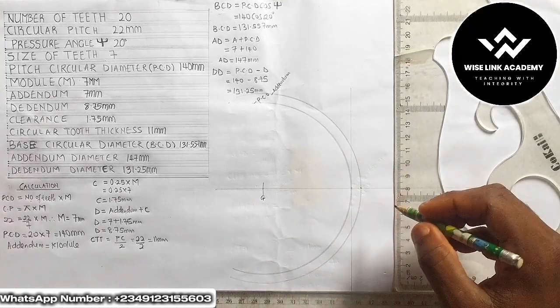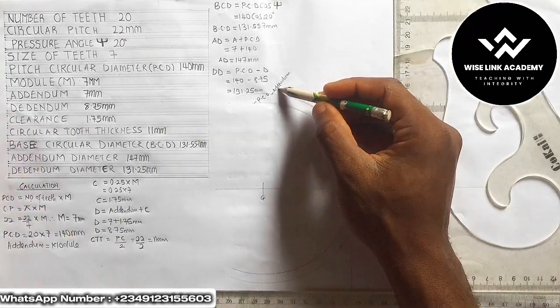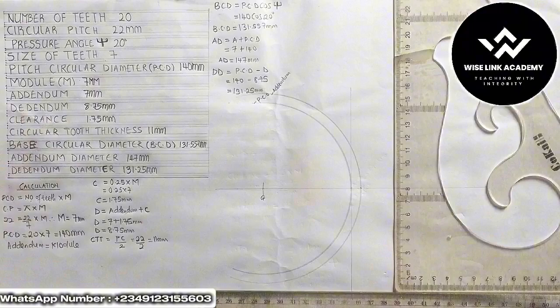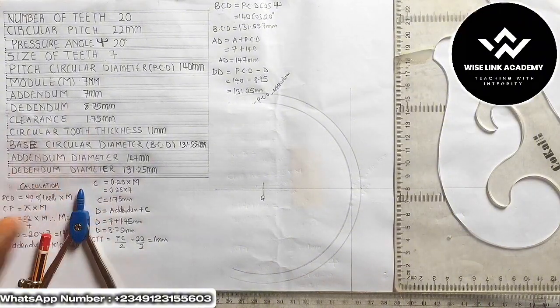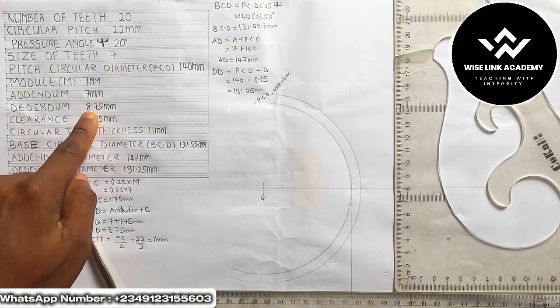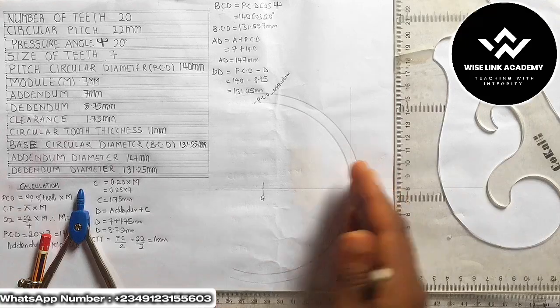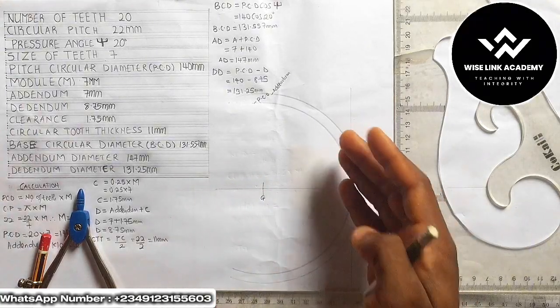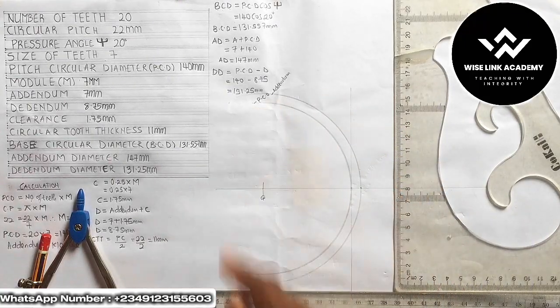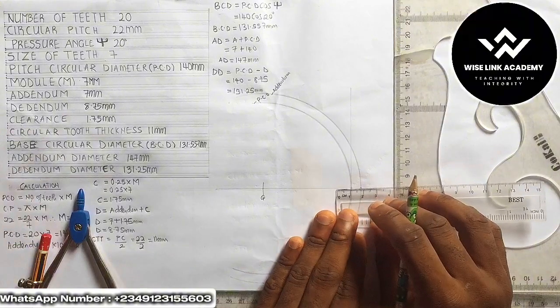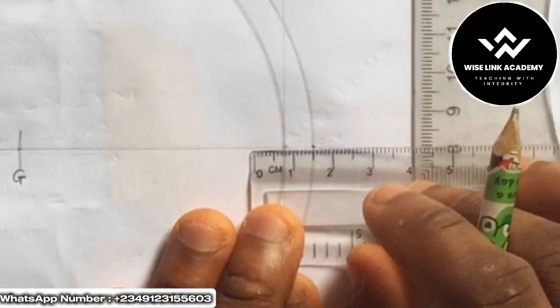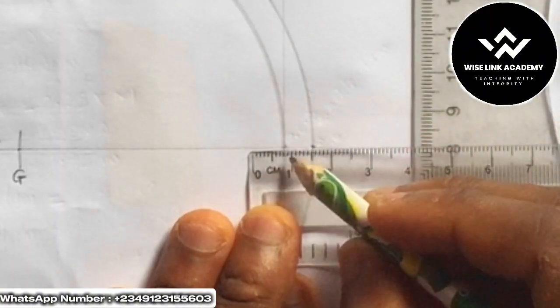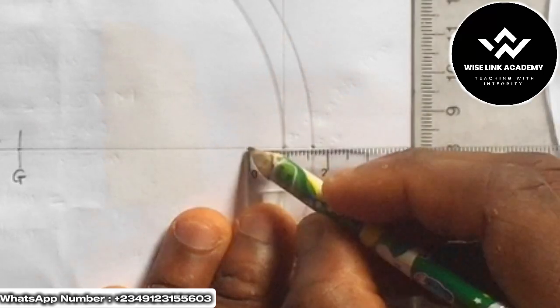All right, proceeding from here, I've gotten my addendum. Let's get the dedendum. The dedendum is 8.75. The dedendum is actually below the PCD. So I'll measure 8 here, from here to here is 8, 5, 6, 7, 8, 8.5.